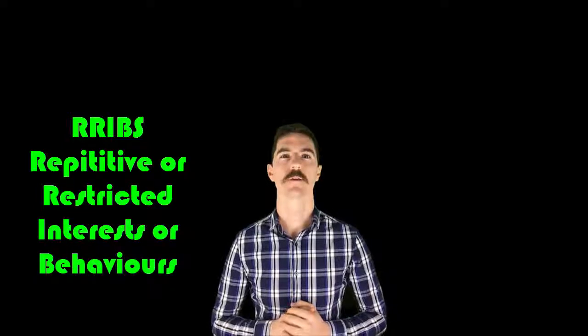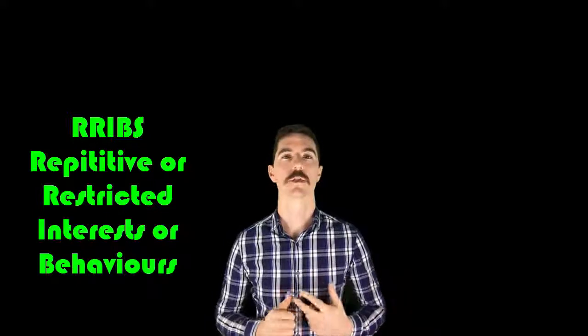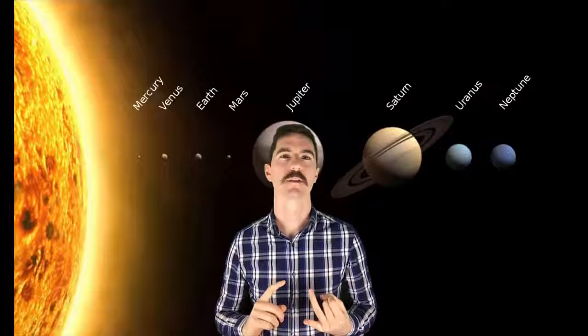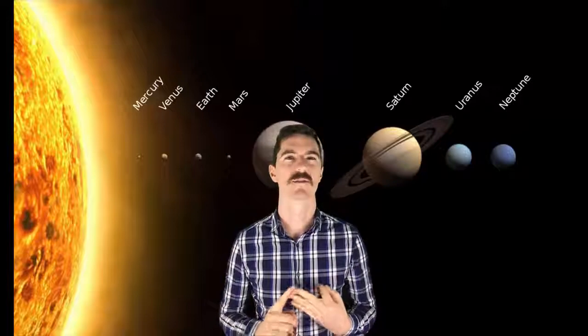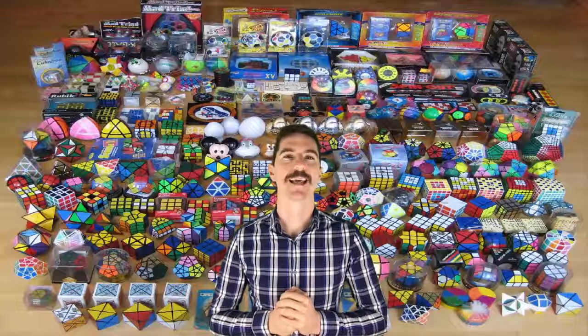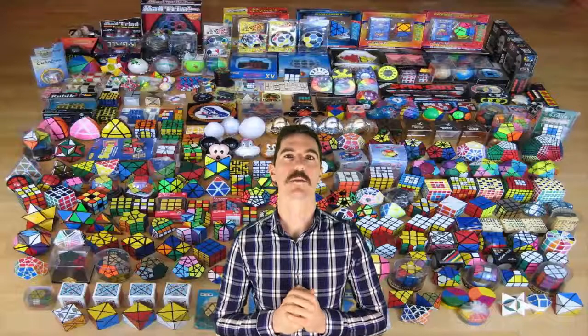Another core area of difference for ASD students is what we call RRIBs, which stands for restricted or repetitive interests and behaviours. So just to get you thinking, think of something embarrassing that you were intensely interested in as a young teenager, or maybe 10 to 12 years old. For most of us, depending on your age, and I'm probably showing mine here, you're thinking the solar system, dinosaurs, puzzles, tanks, trucks, cars, those sorts of things. Basically, restricted and repetitive interests or behaviours are those stages of development for ASD students.